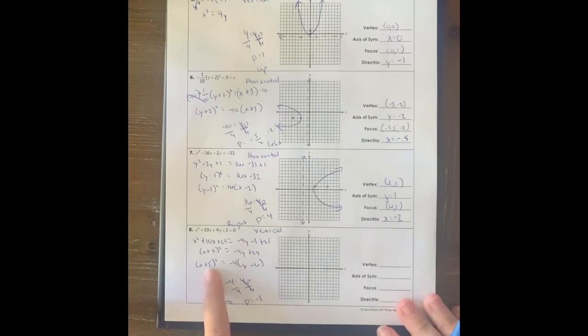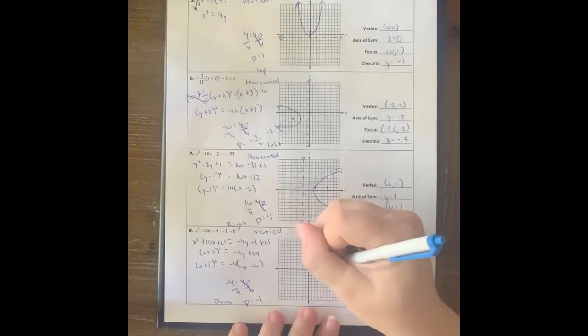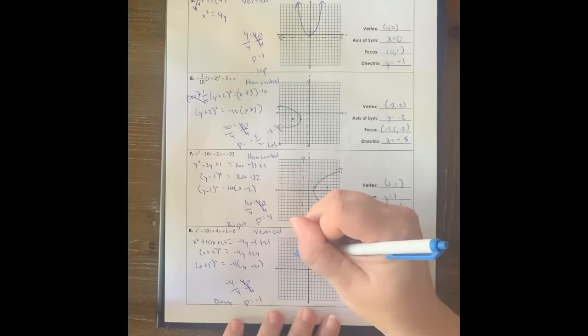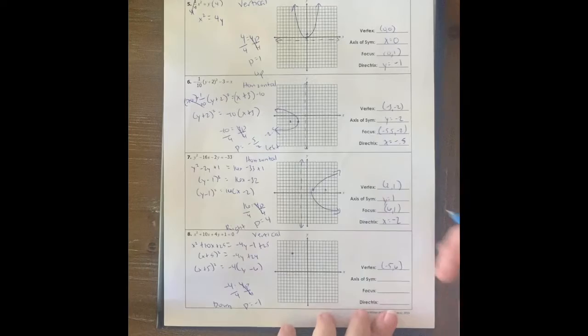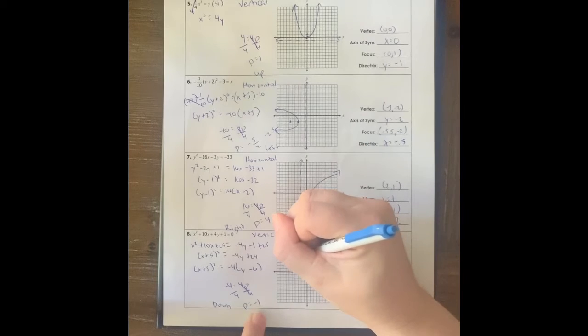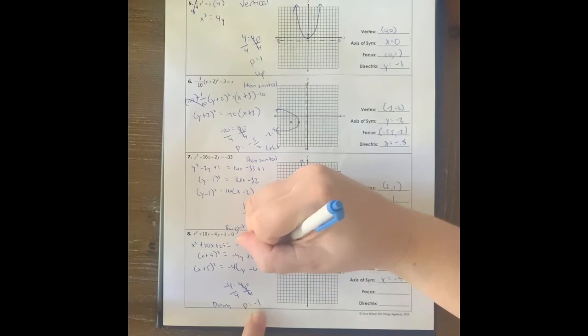Our vertex here is negative 5, 6. So 1, 2, 3, 4, 5. 1, 2, 3, 4, 5, 6. So our axis of symmetry is going to be a vertical line, which is x equals negative 5. Our focus here is going to be right here, and our directrix is going to be right here.